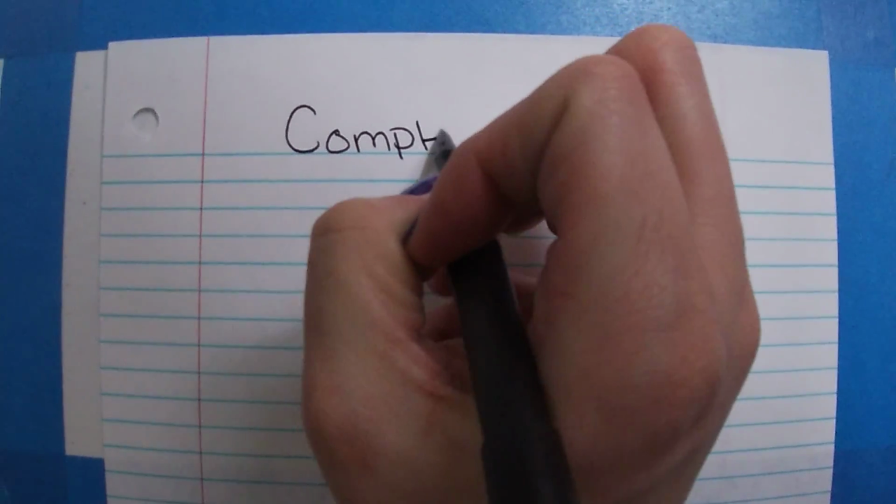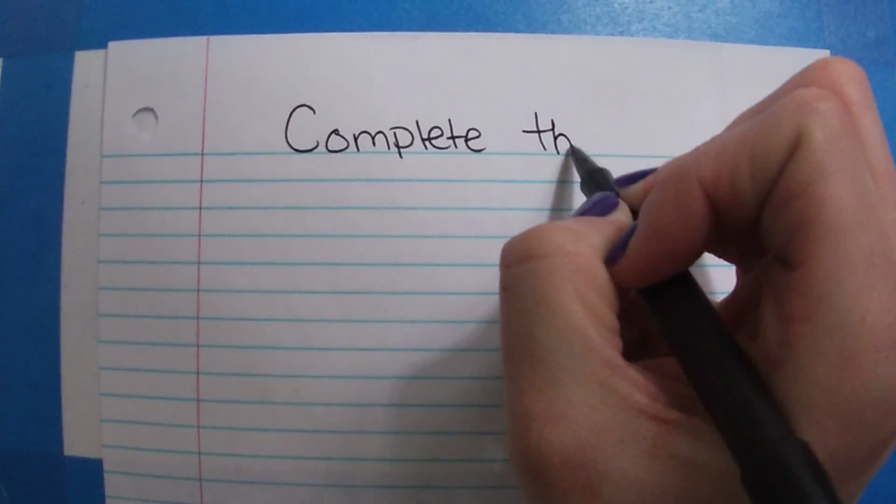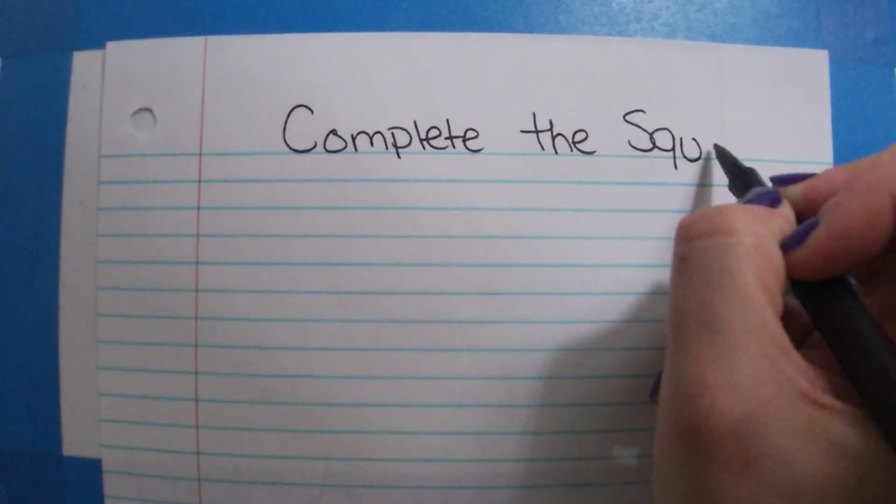So the next topic that we are adding today is that we're still going to be solving quadratics. Okay, but we are going to complete the square today. So take a deep breath. This is a big one.